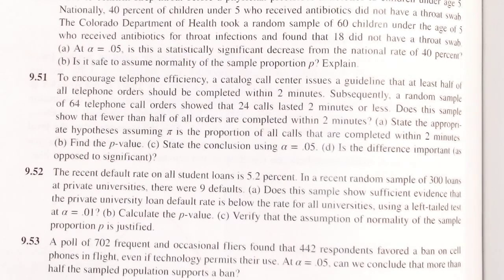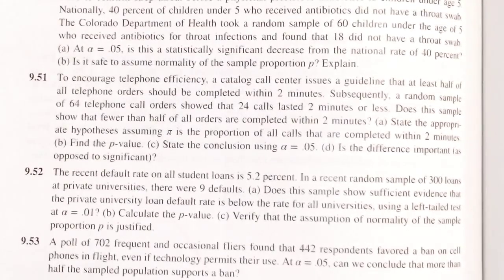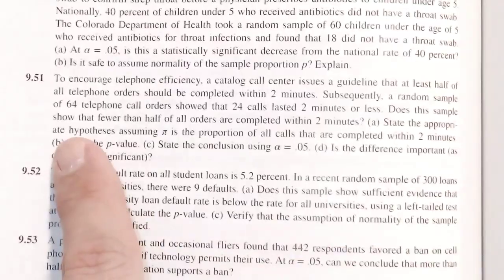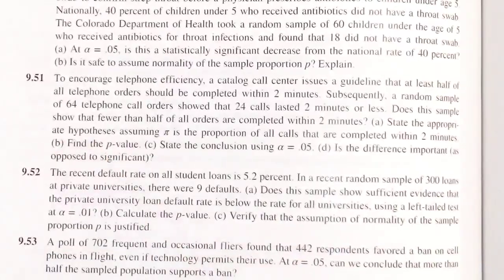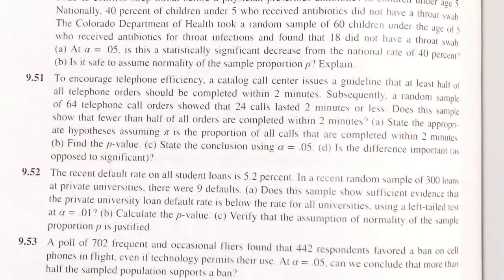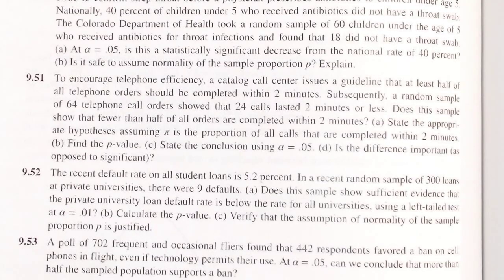I know 99% of catalog orders now are done online. How long does it take to go through? We could do the same idea. A random sample of 64 phone calls shows 24 calls lasted less than 2 minutes. Are they meeting their goal? Or did we just get a bad sample?